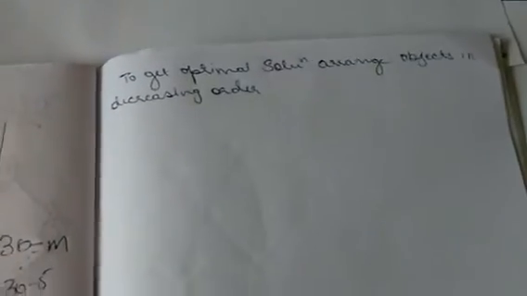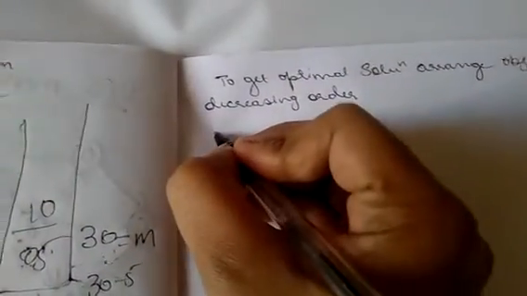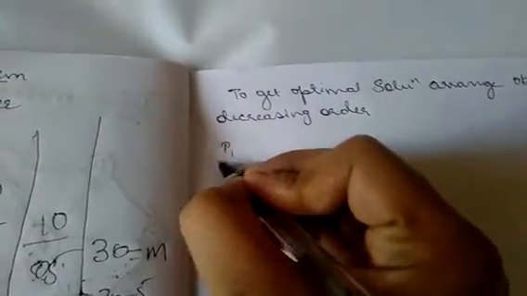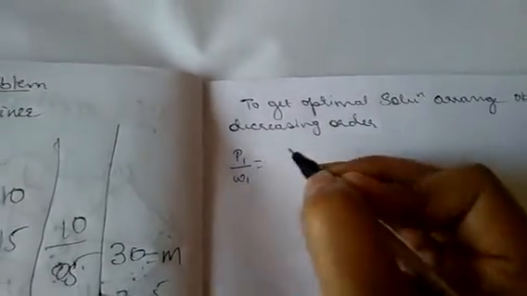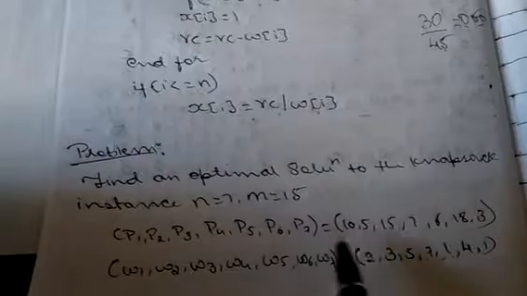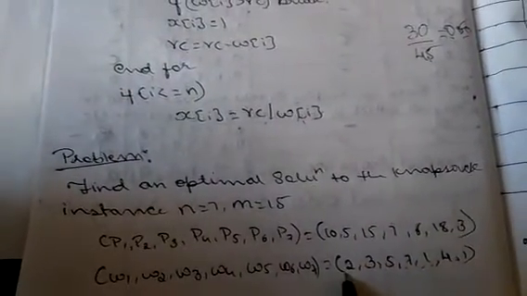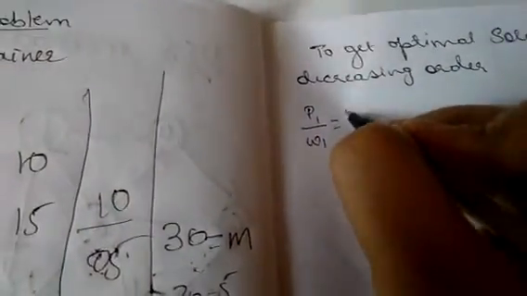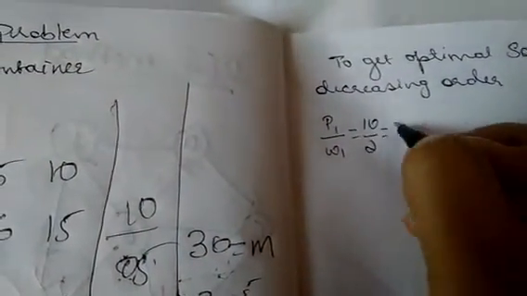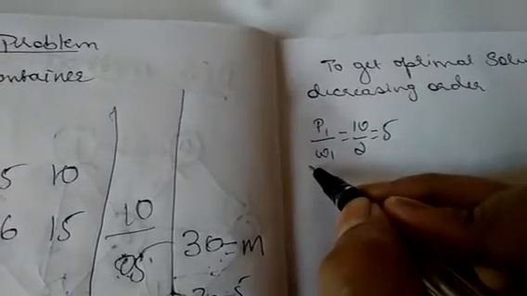How will you arrange these objects in decreasing order? Actually, we have a method, that is Pi divided by Wi. You have to just divide your profit by the weight. First one, I'll take P1 divided by W1. Profit 1 is 10 and weight 1 is 2, so 10 divided by 2 is equal to 5.